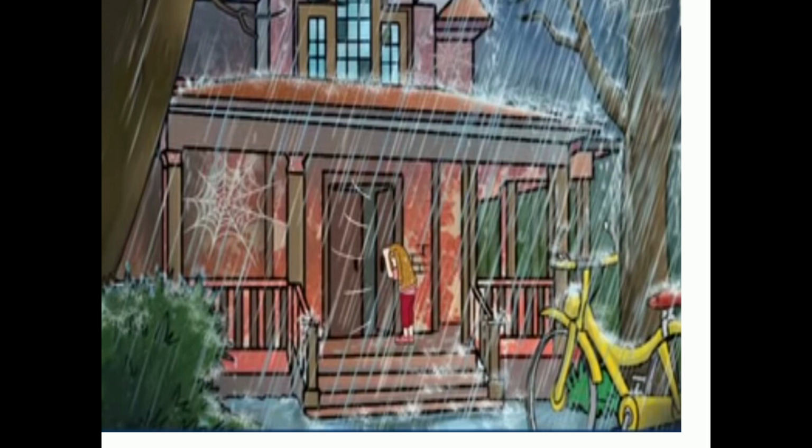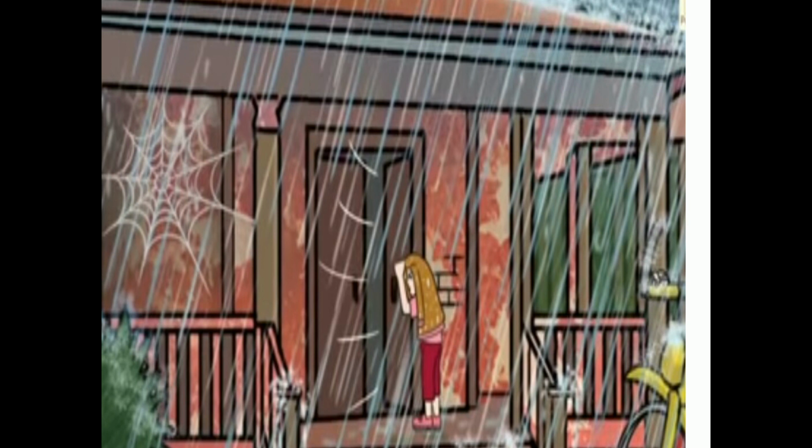Porch means a small area at the entrance to a building, covered by a roof and often has walls. So Victor suddenly ran onto the porch. That means the entrance to a building. He went and stayed near the red house building.